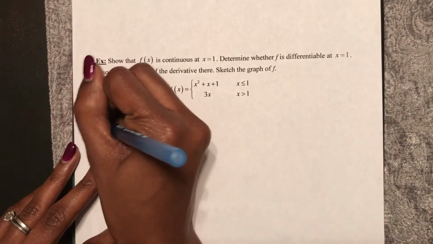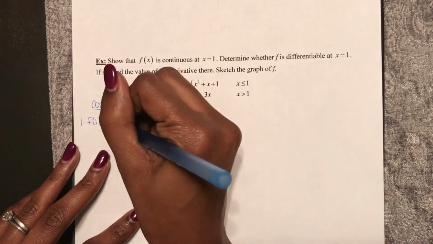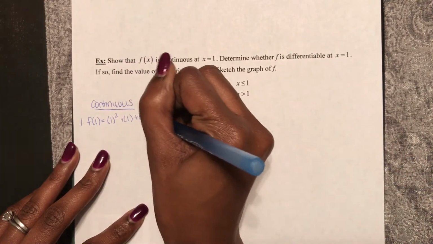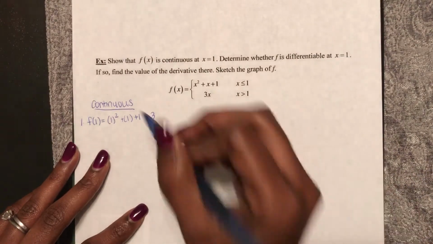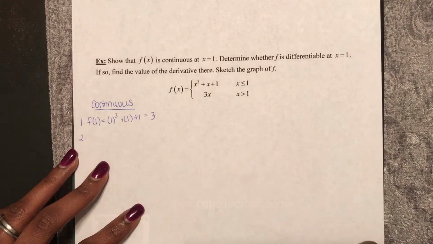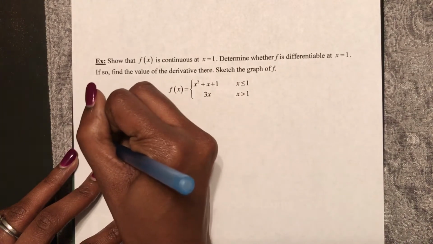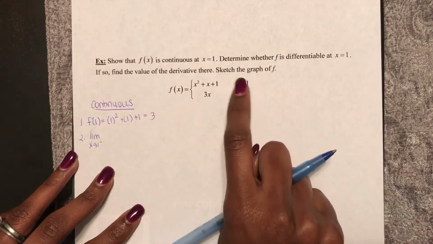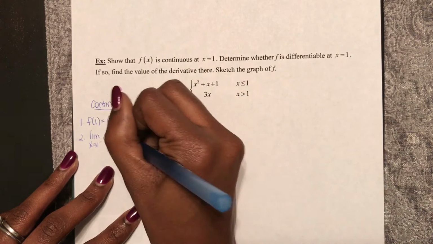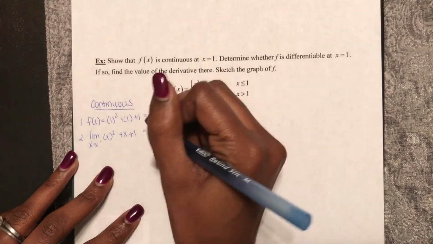So first, f of 1 is equal to 1 squared plus 1 plus 1, which equals 3. So f of 1 exists. The second step is to check the left and right limits. The limit as x approaches 1 from the left would use this function of x squared plus x plus 1. I can just do direct substitution here.